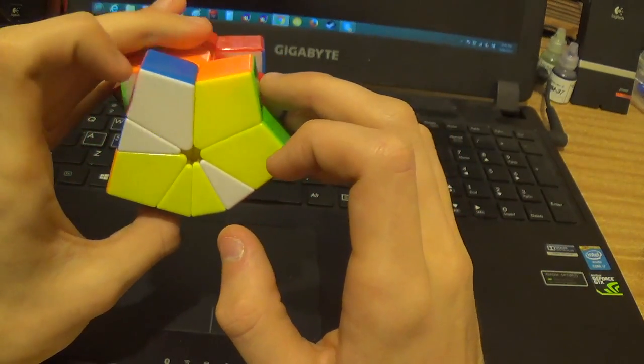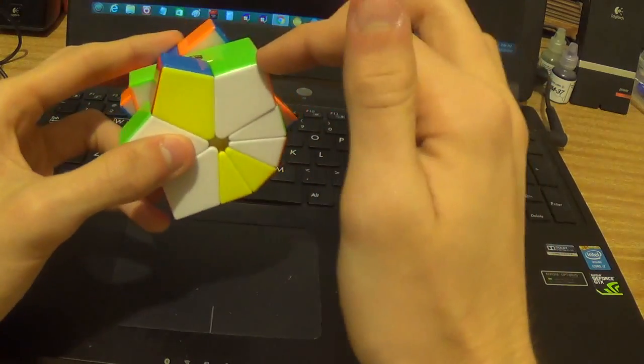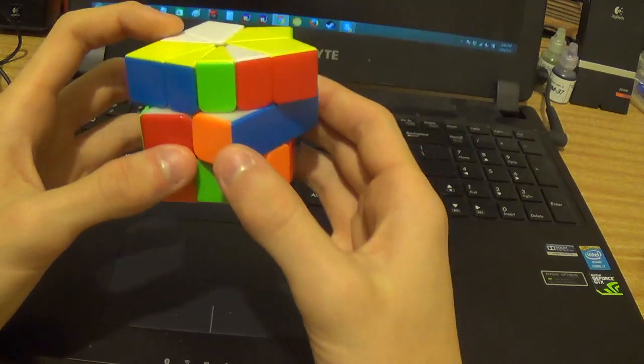Corners, this is solved, so our total is now 2. This goes to here, that's 3. This to here, that's 4. This to here, that's 5. And then this one is solved, so it's 6.